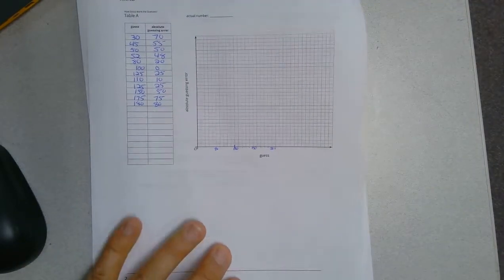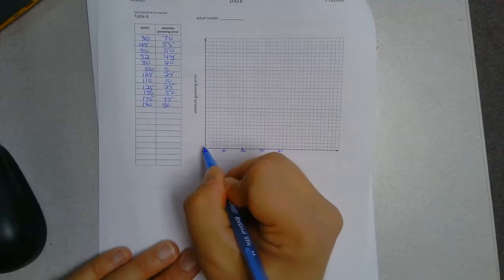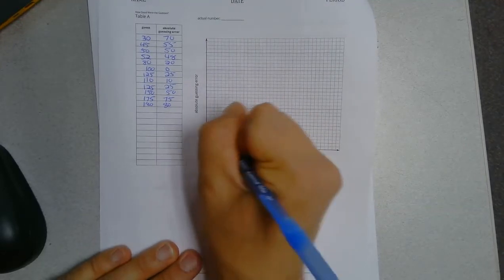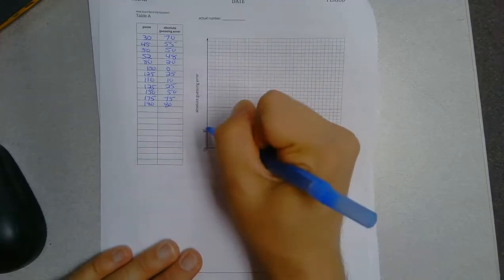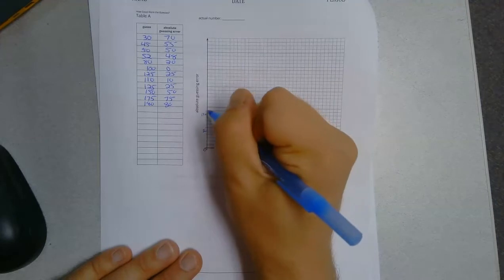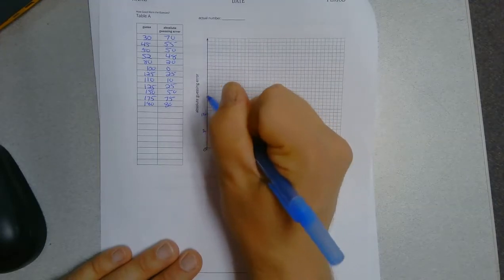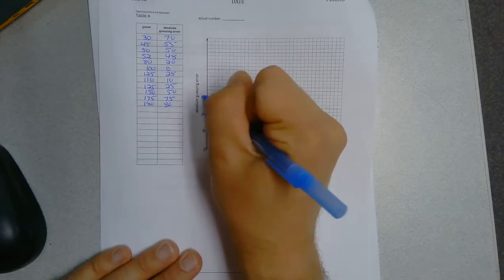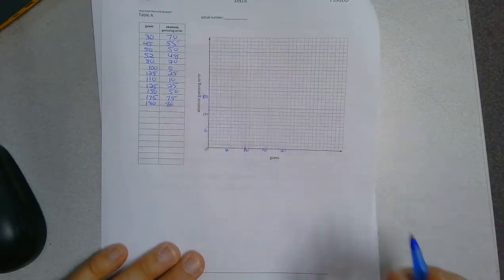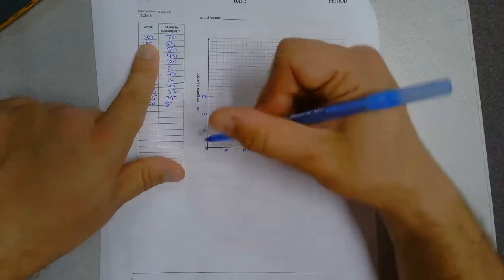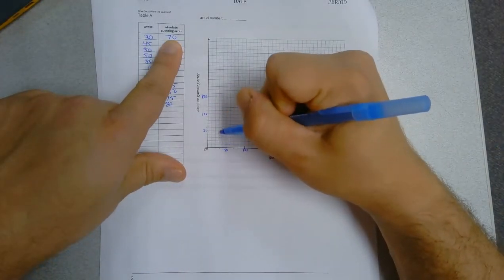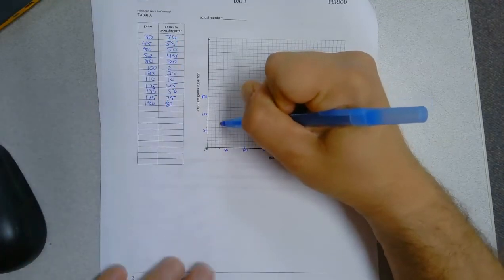Now I'm going to do the same thing for the error. So we have 10, 20, 30, 40. Here is 50. 60, 70, 80, 90. Here's 100. 110, 120, 130, 140, 150. Now, if our guess was 30, so I go over to 10, 20, 30, our error was 70. So there's 50, 60, 70.